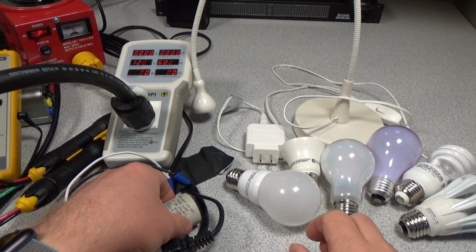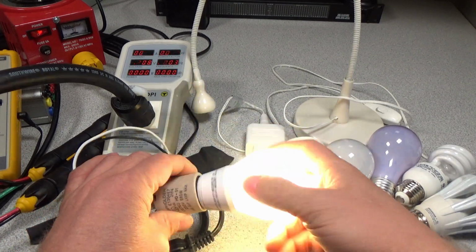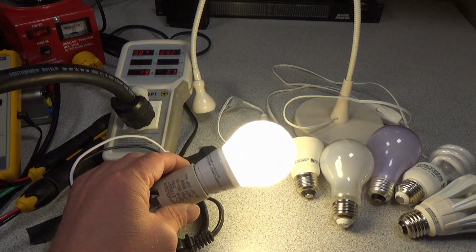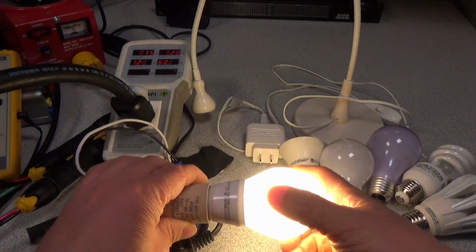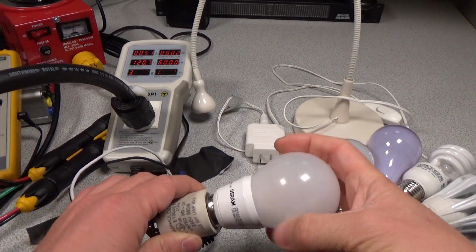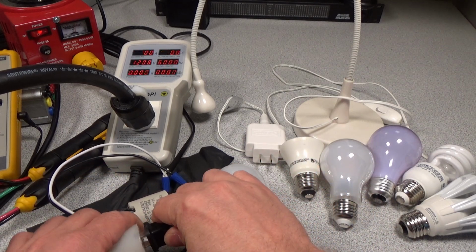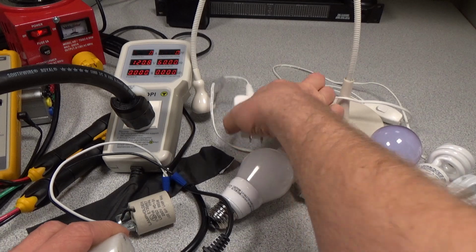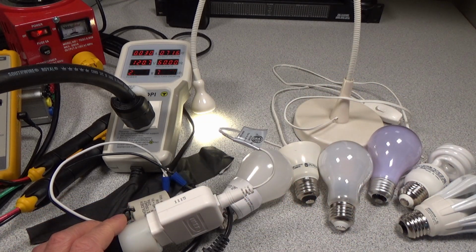Okay, we're going to just demonstrate some of these bulbs here. So we're going to first try out this Osram bulb. There it is. It doesn't do too bad. Looks like a pretty normal light bulb. Alright, next we're going to plug in this IKEA desk lamp. See, that one just kind of makes a little spot.